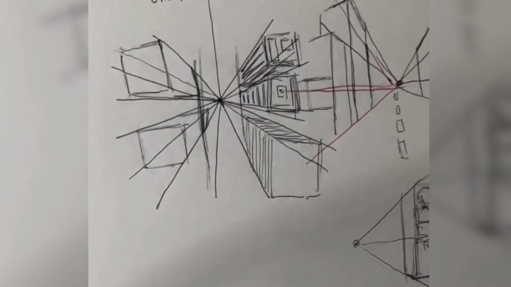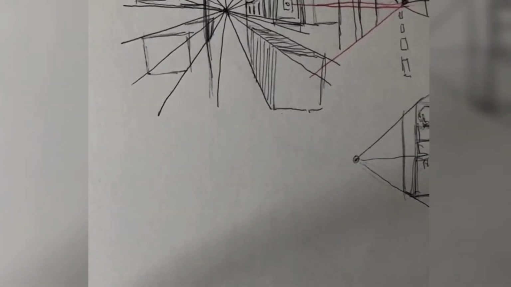Let's move on to the 2-point. We'll get to the fisheye lens last. We're going from 2-point perspective. So with the 2-point perspective, right?